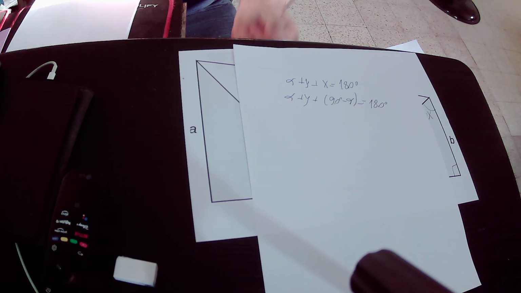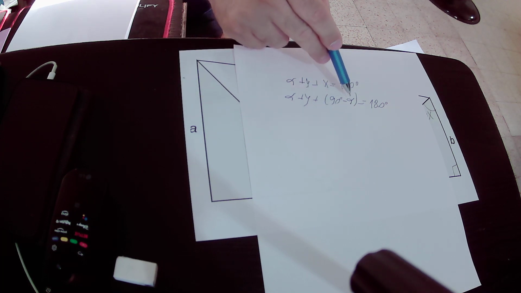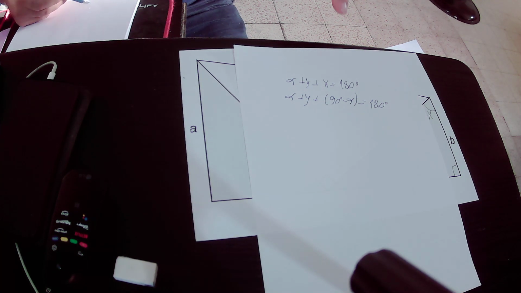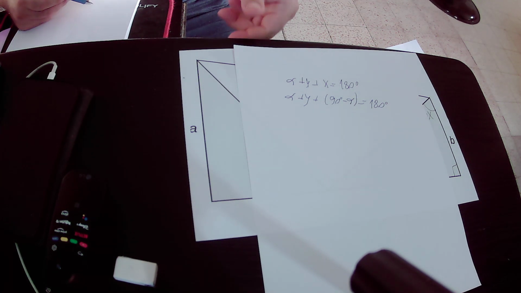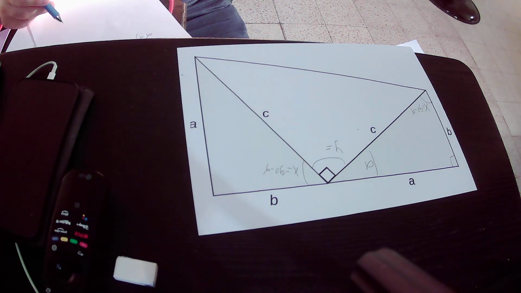Now alpha minus alpha equals 0, so we can eliminate alpha from the equation.